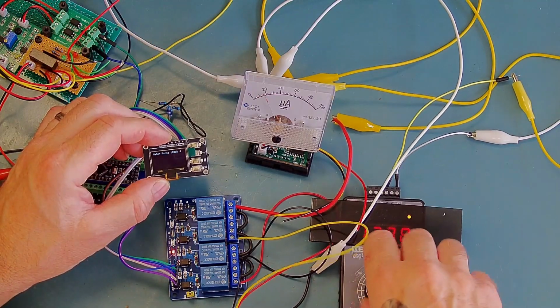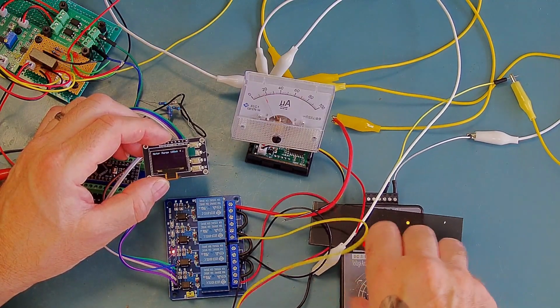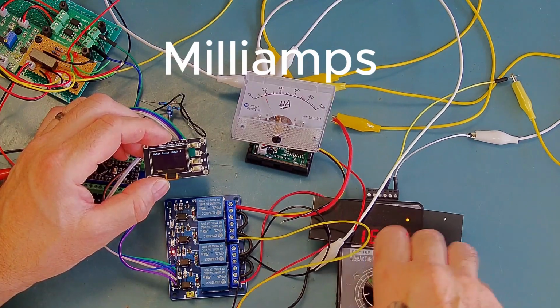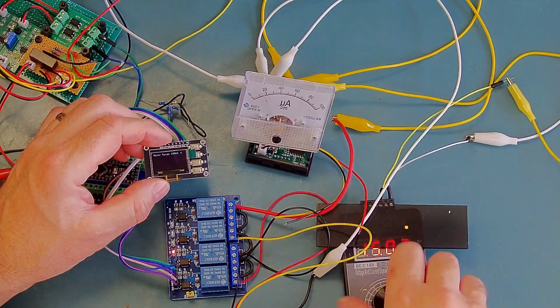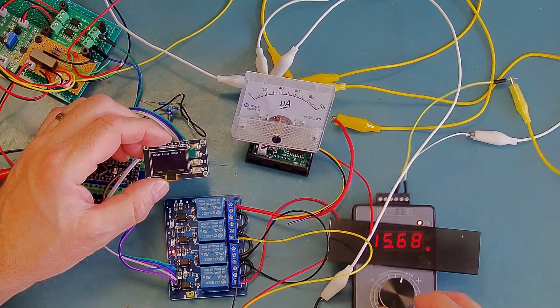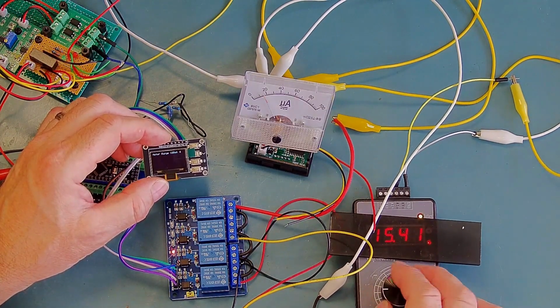So we can see the meter range is on number 4, which is 100 microamps. And go down, down, down, down. I'll do this bit and fast forward, I think.